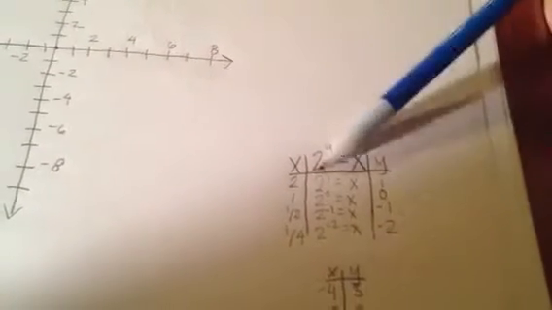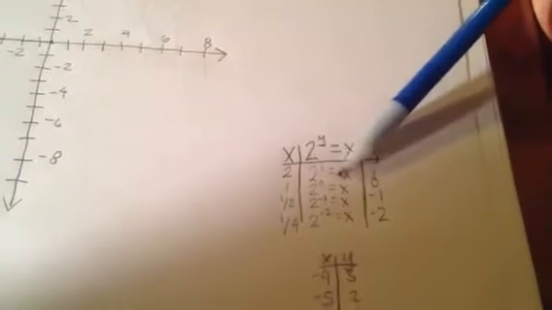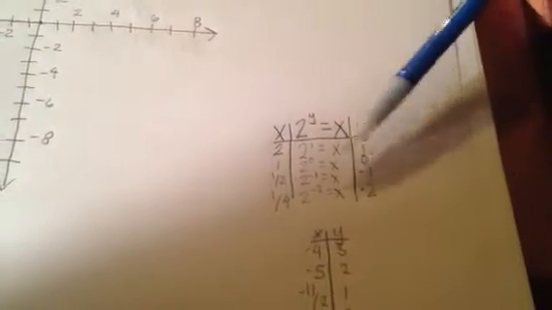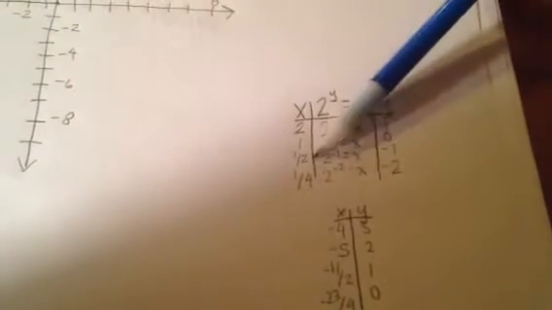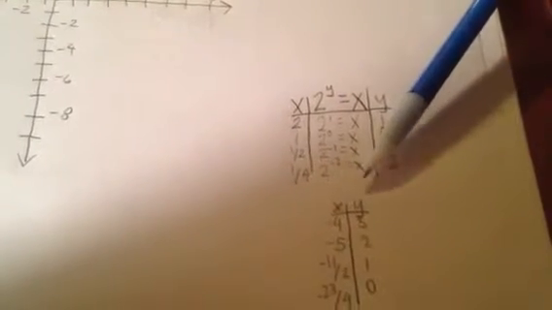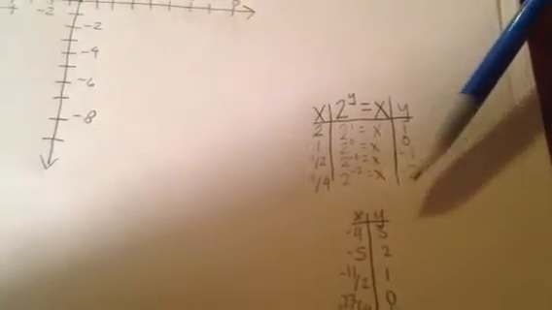So if you plug in 1, 2 to the power of 1 equals 2, 2 to the power of 0 equals 1, 2 to the power of -1 is 1 over 2, which equals 1/2. 2 to the power of -2 is 1 over 2 squared, which equals just 1/4.